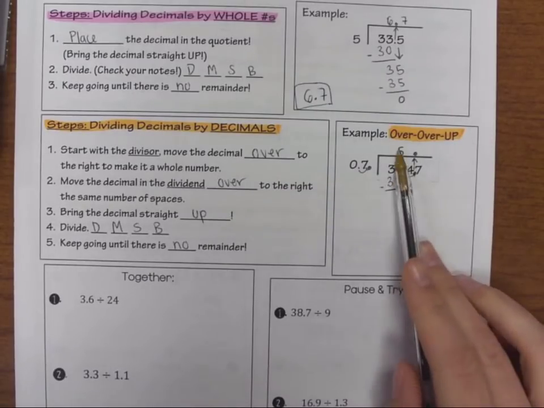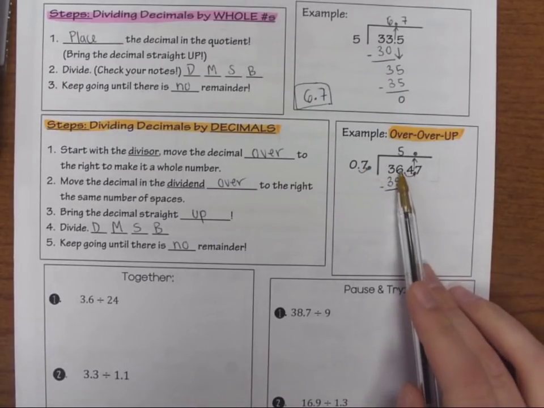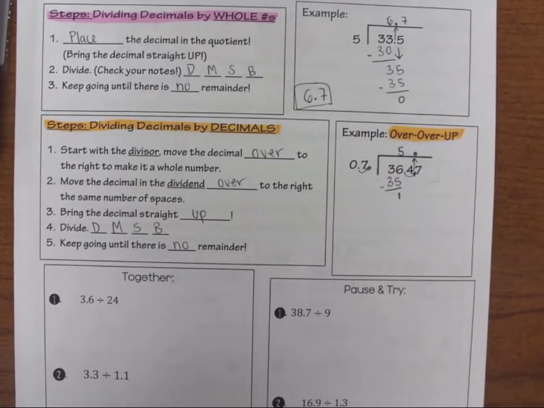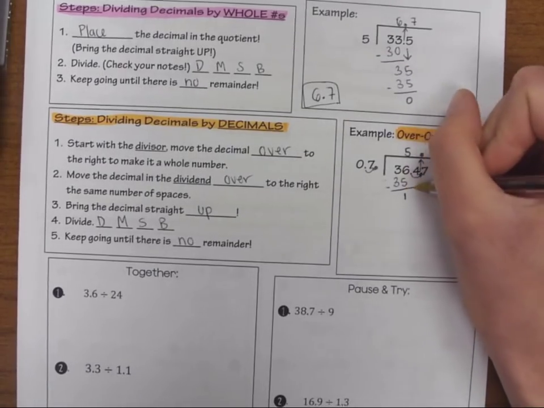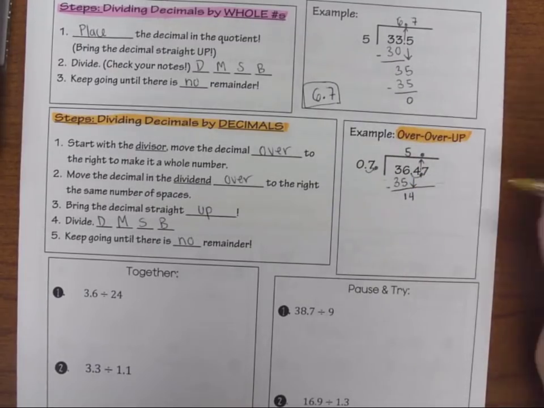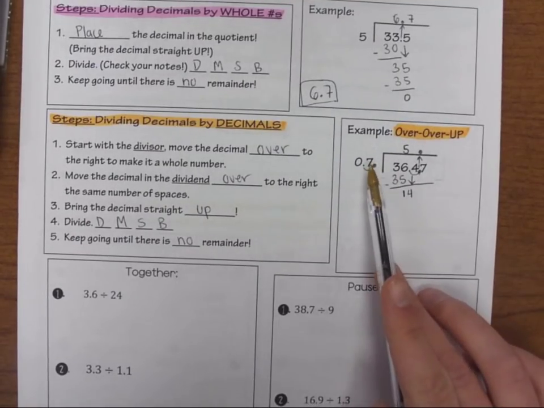Okay, right here we were multiplying. Now we're ready to subtract. 6 take away 5 is 1. 3 take away 3 is 0, so I'm left with a 1. Now I've got to bring down, and I'm going to bring down that 4. Again, I'm ignoring my decimals down in here because I've carried it up. I don't have to worry about that guy. Okay. Now I've got to divide again.